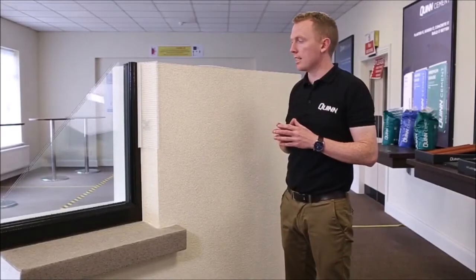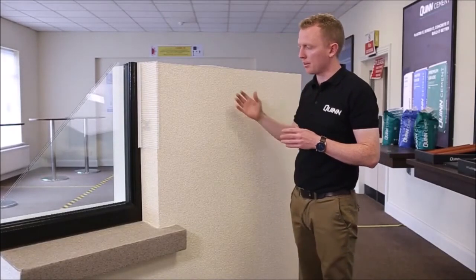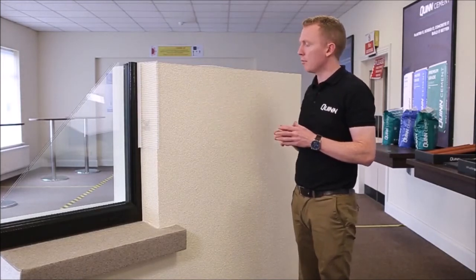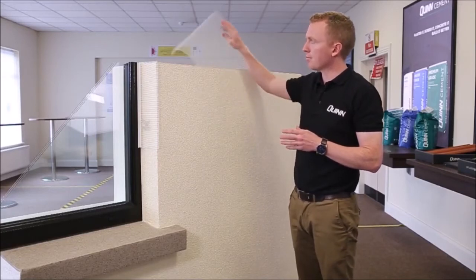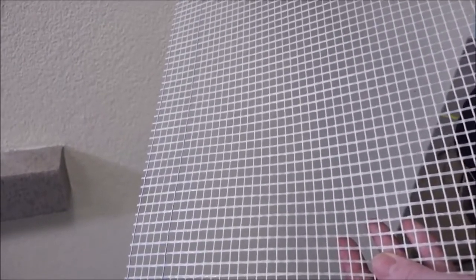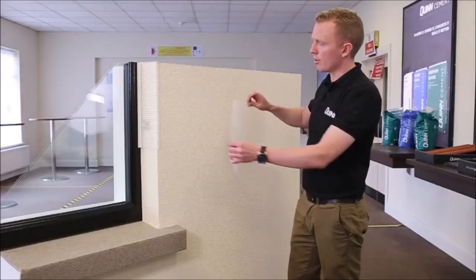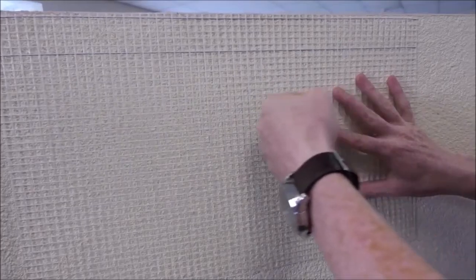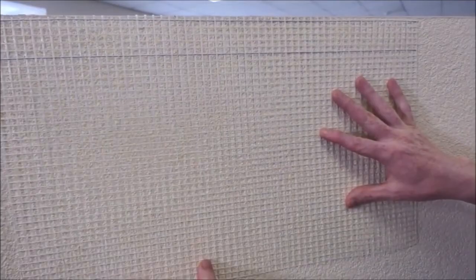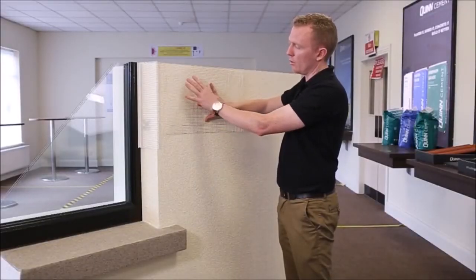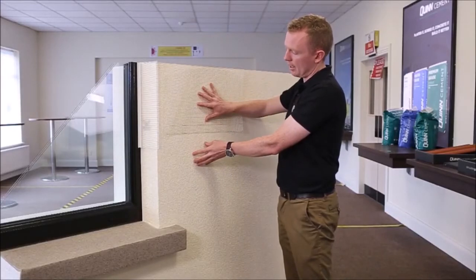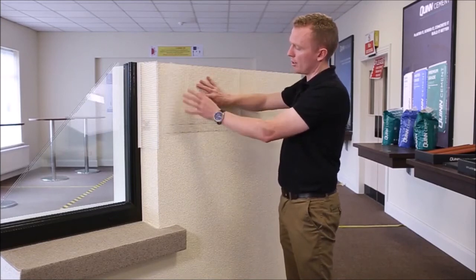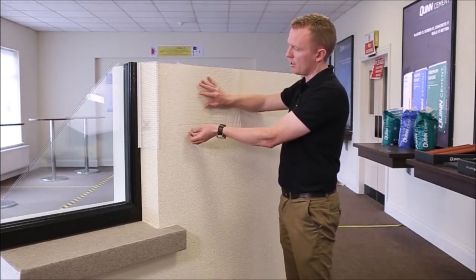So once all the beading is in place, it's time then to render the main part of the wall. The render system comprises three components. You have a reinforcing mesh, which is this product here. It comes in rolls and it's rolled out over the entire insulation. And just as you're rolling that out, you trowel on a base coat, which will hold that in place and also gives a key coat for the final render to adhere to. So this mesh is rolled out over the entire wall and a base coat troweled across it.